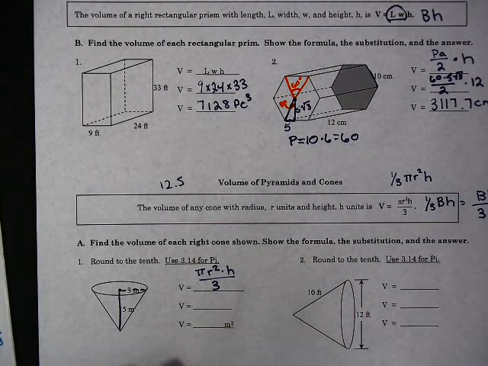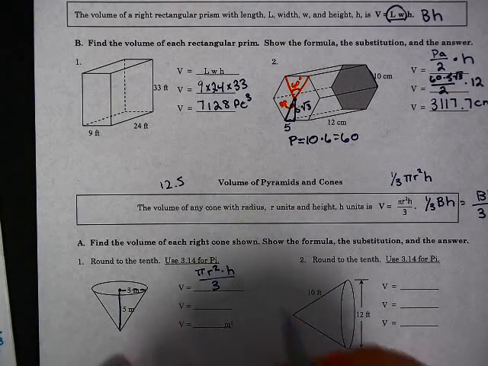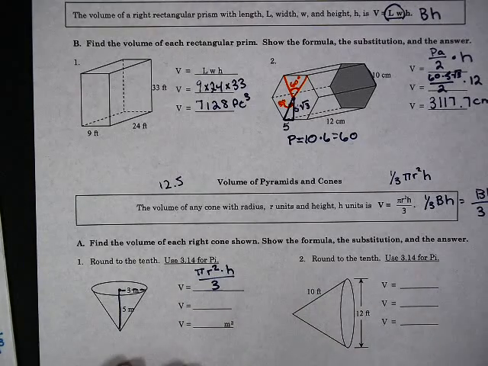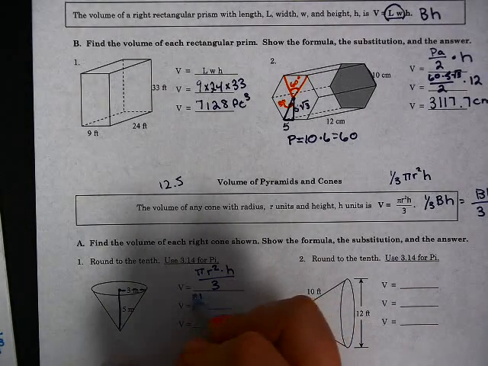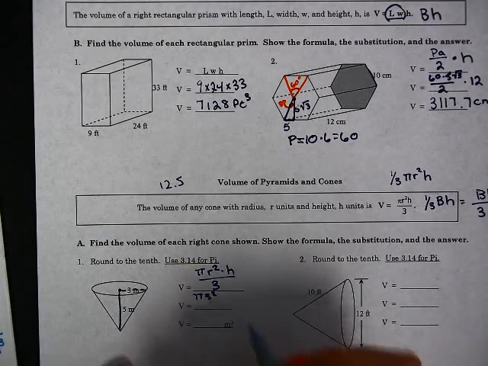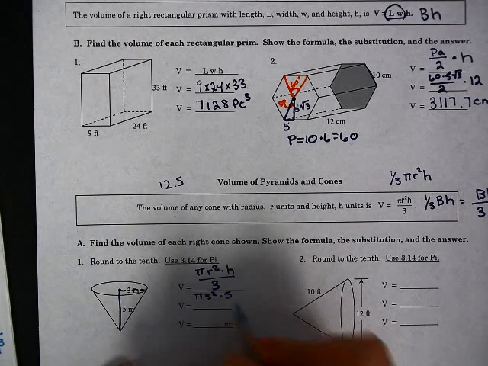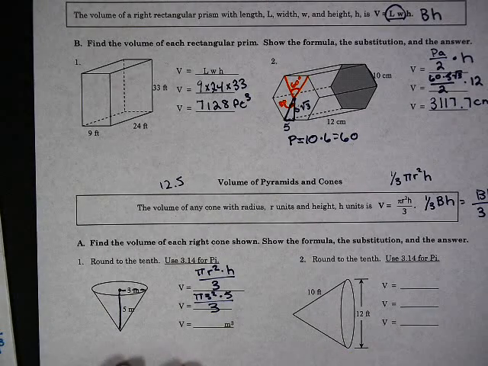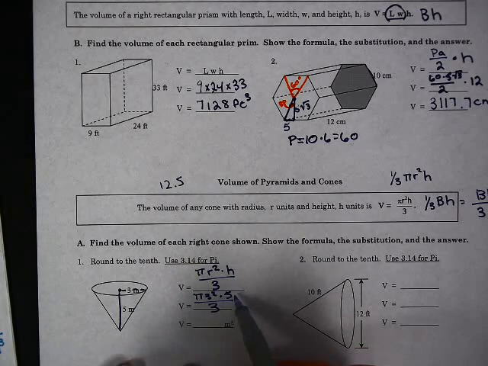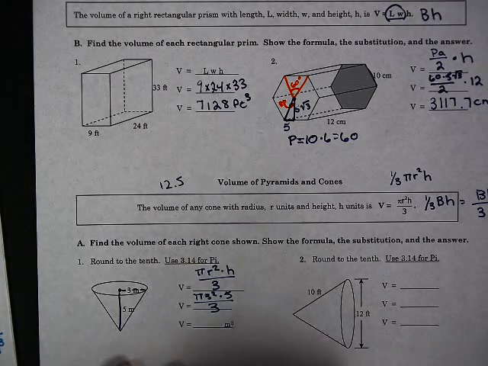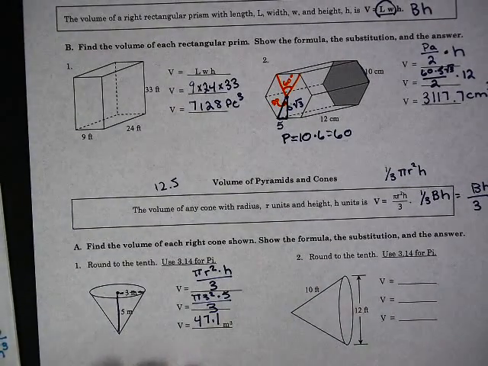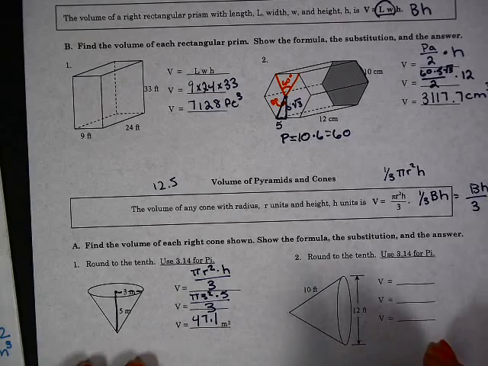Okay, when we plug in our radius into our area of a circle here, we get pi 3 squared times our height, which is 5. Divide that by 3. Okay. And when we punch this all in, we get 47.1 meters cubed.